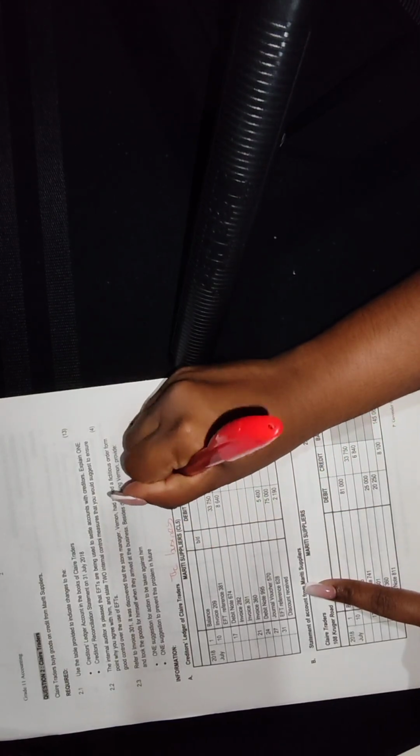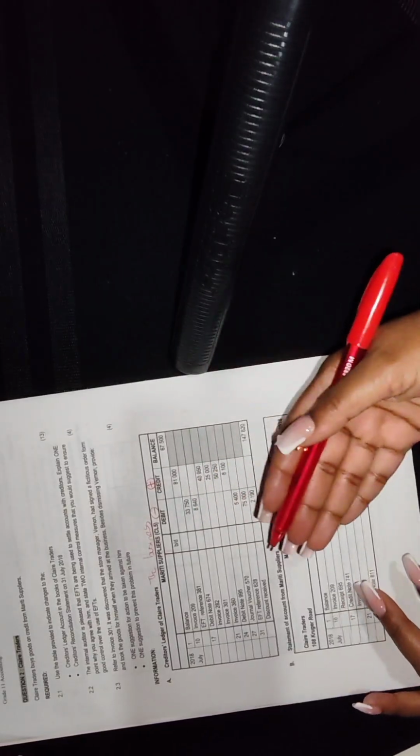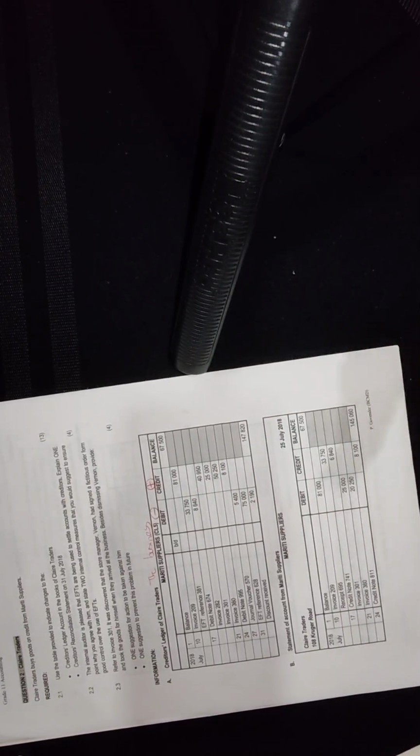Now in the business books we have multiple creditors, but one of our creditors is Mariti Suppliers. Mariti Suppliers is a liability to me, and therefore they increase on the credit side and decrease on the debit side. Then we receive a statement of account from Mariti Suppliers. In their books, we are a debtor to them. If Mariti is my creditor, then obviously I'm the debtor. Who's the debtor specifically? Clear Traders.